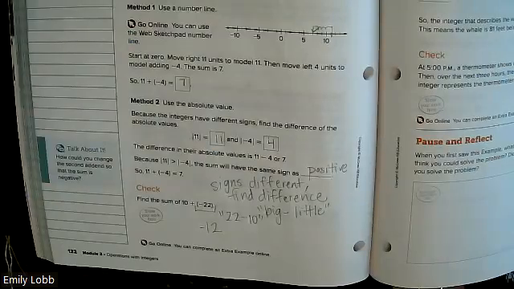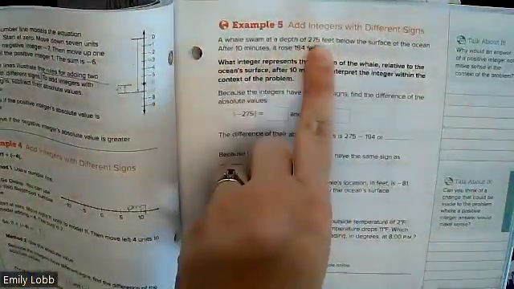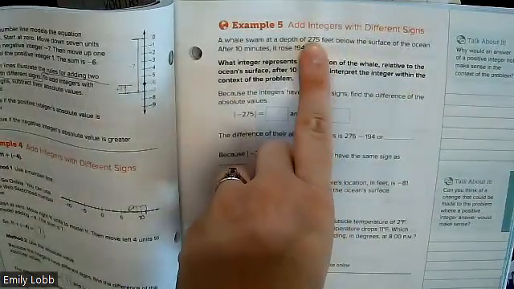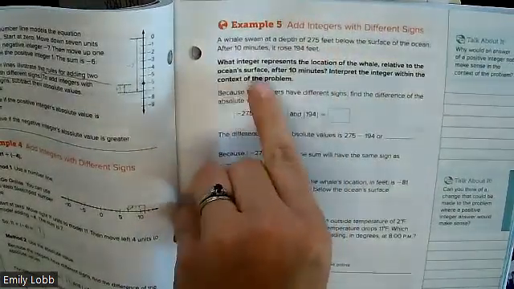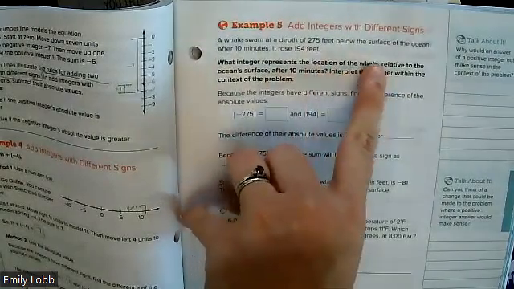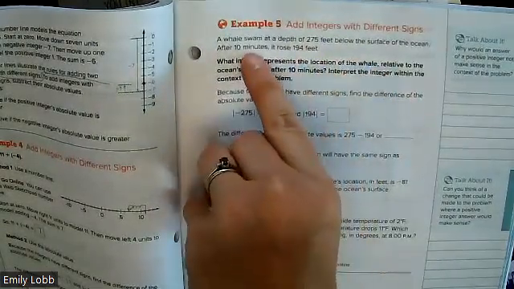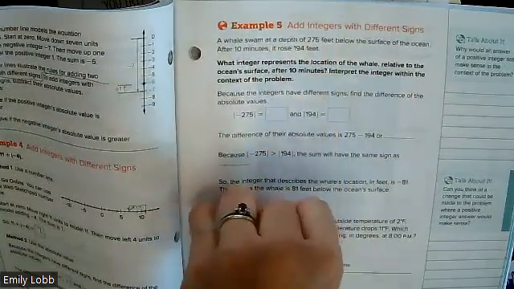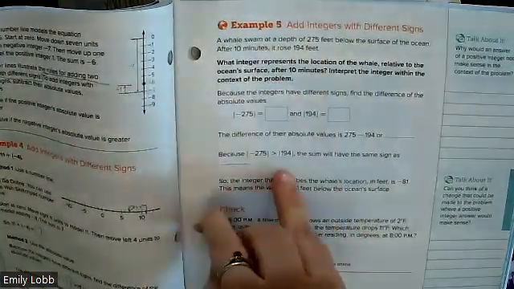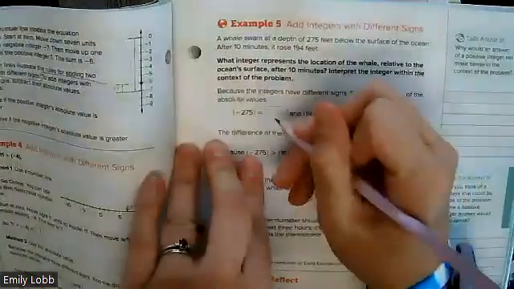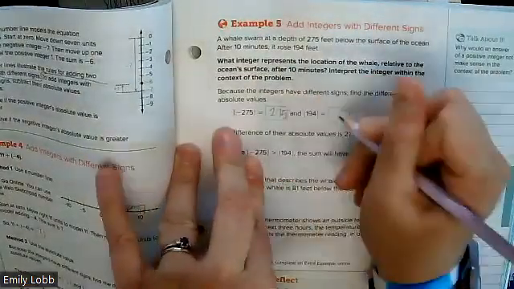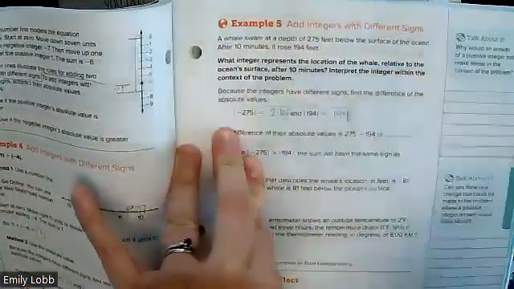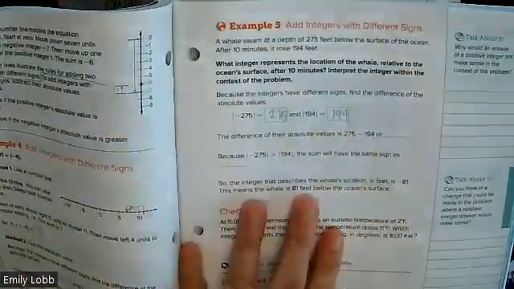Now, example 5 is very, very similar, except we have to decipher some words to get there. A whale swam here at 275 feet below, so negative 275. What integer represents the location of the whale now? It's going up 194. So we're combining these two things. So it's taking our absolute values of them. We know how to do that, and we're finding the difference.